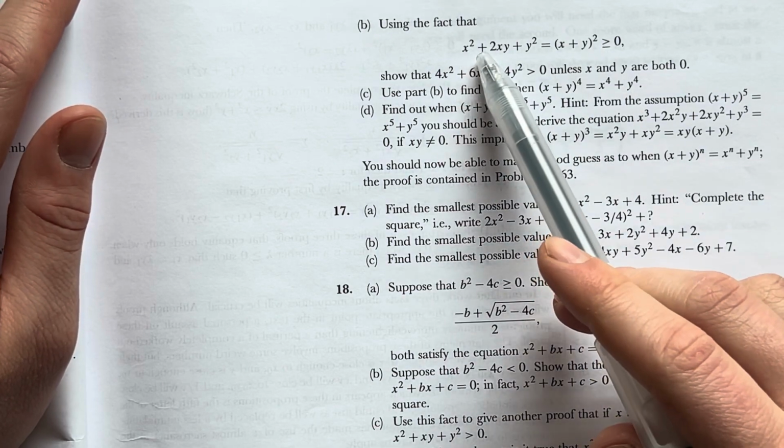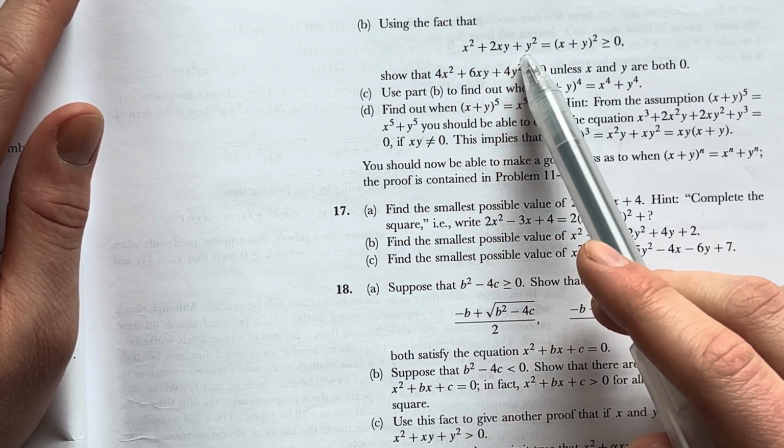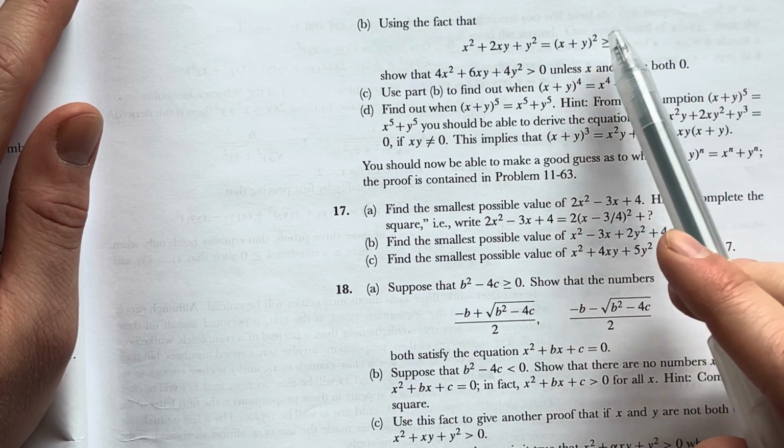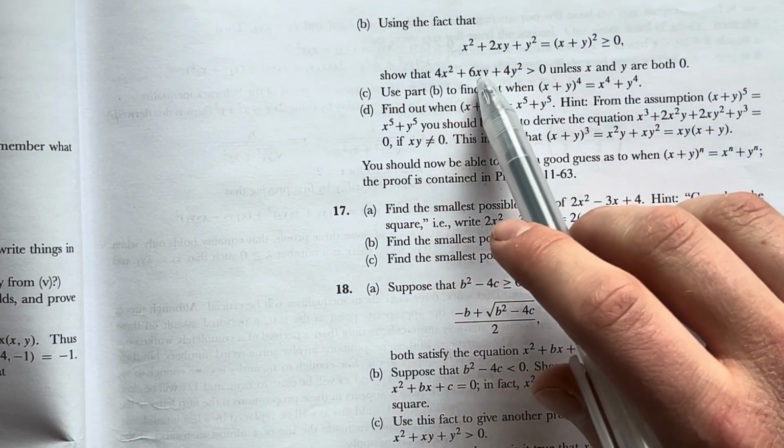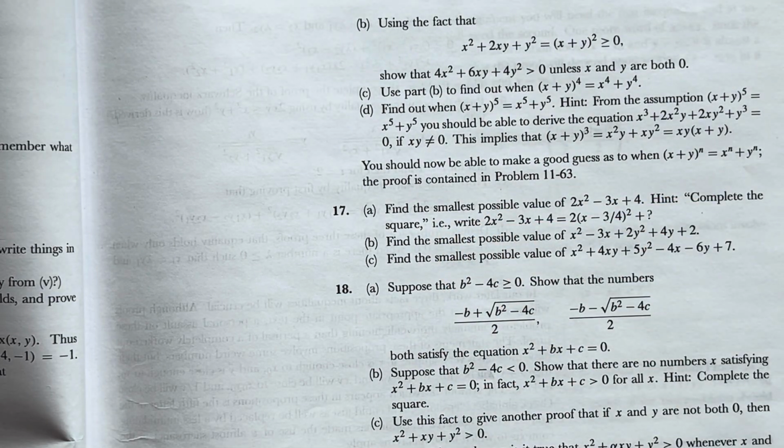Using the fact that x^2 + 2xy + y^2 greater than 0, show that 4x^2 + 6xy + 4y^2 is greater than 0. Okay. Well, that doesn't seem too hard.